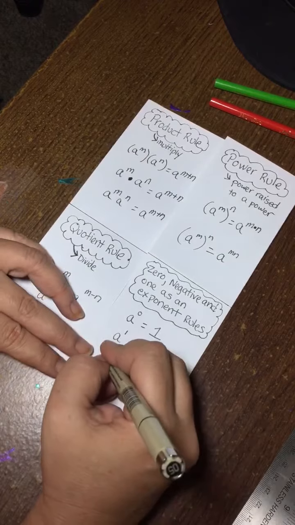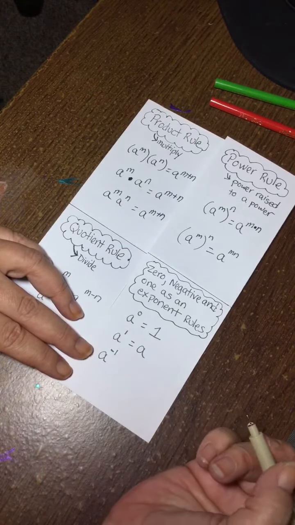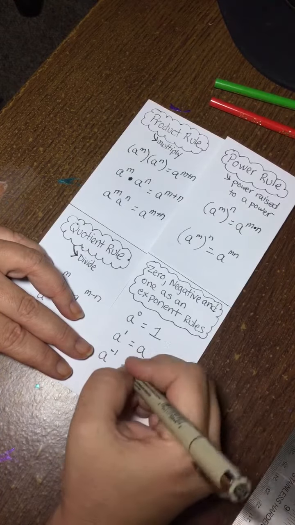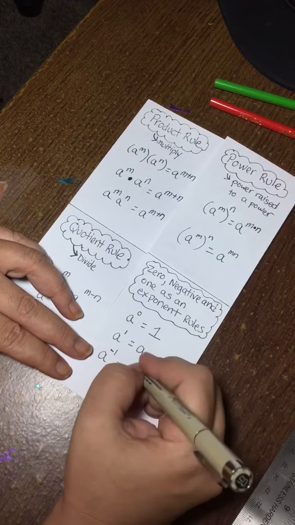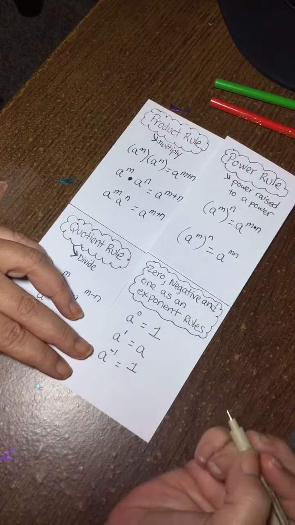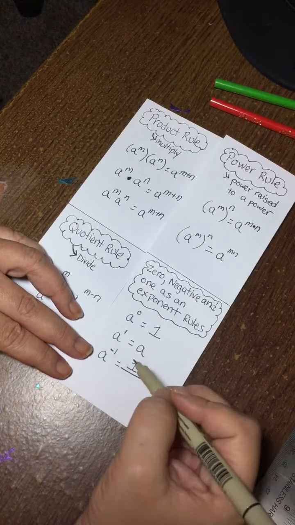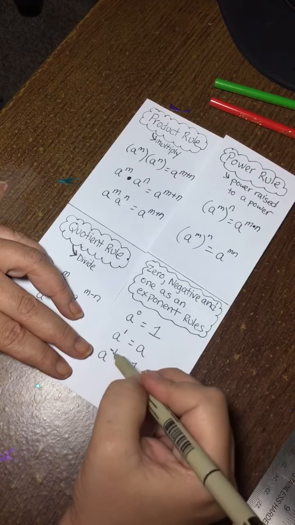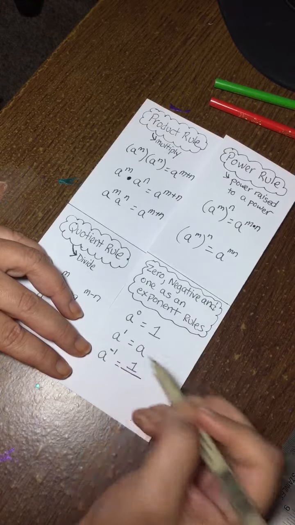And this is a tricky one. Any negative exponent, so in this case I'm just going to use -1. Any negative exponent can be rewritten as a fraction. And it will always be 1 in the numerator for just this one. 1 in the numerator, and then your denominator becomes whatever the exponent is, whatever this whole thing is without the negative.